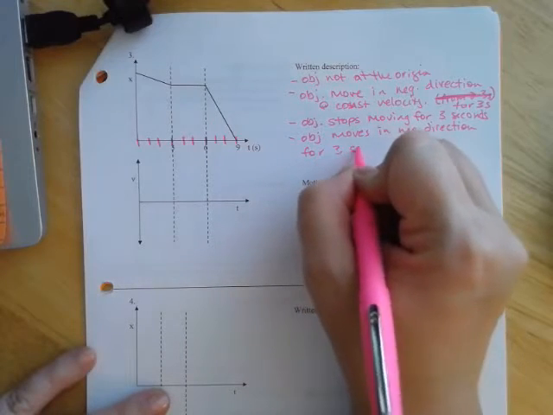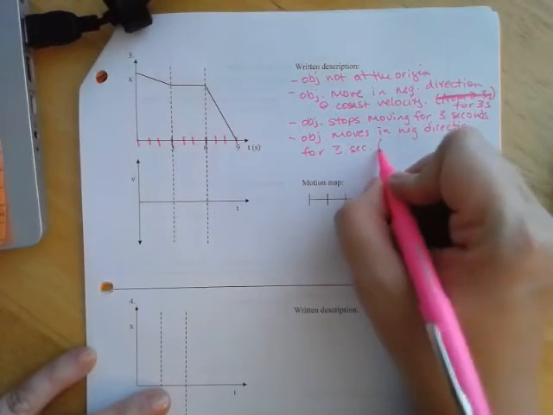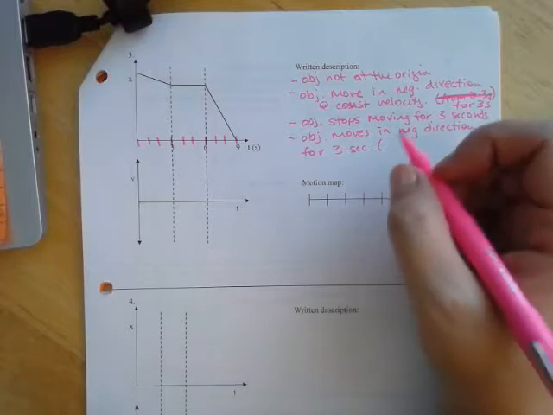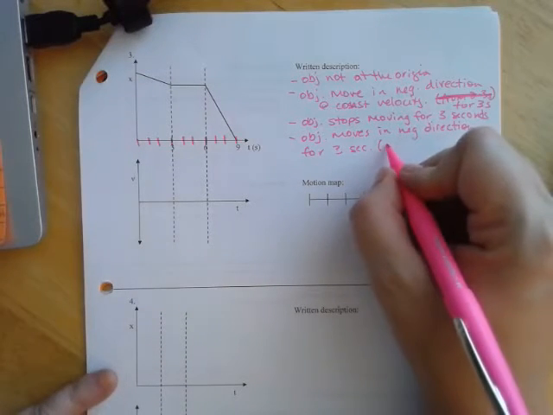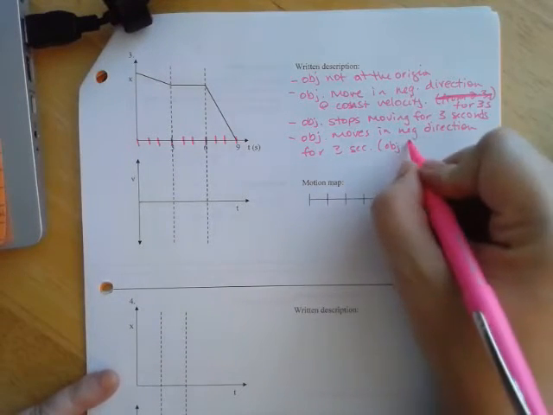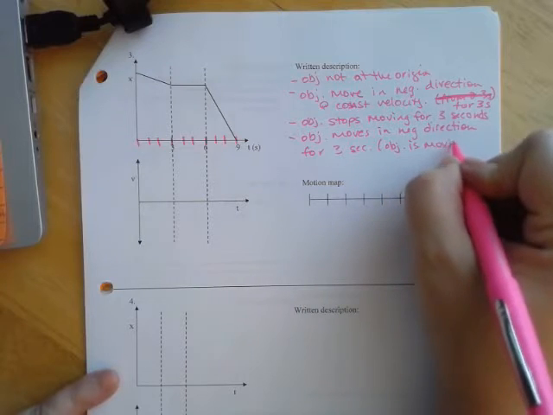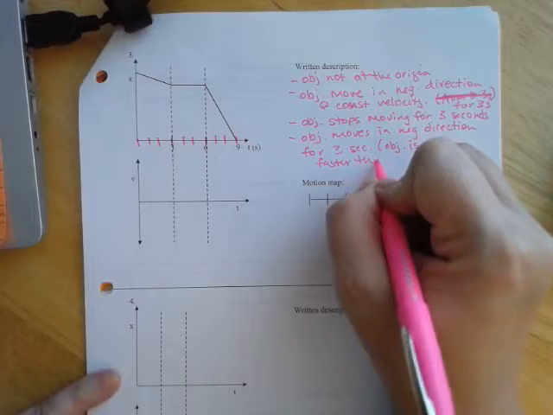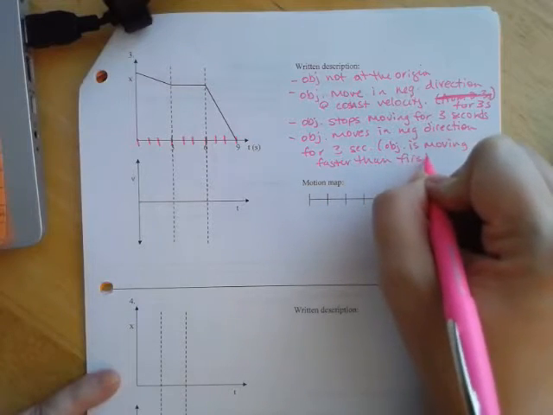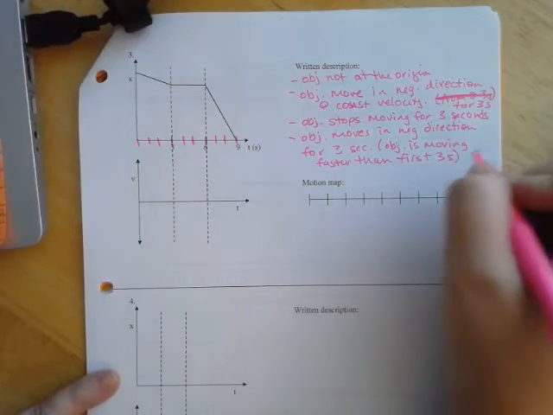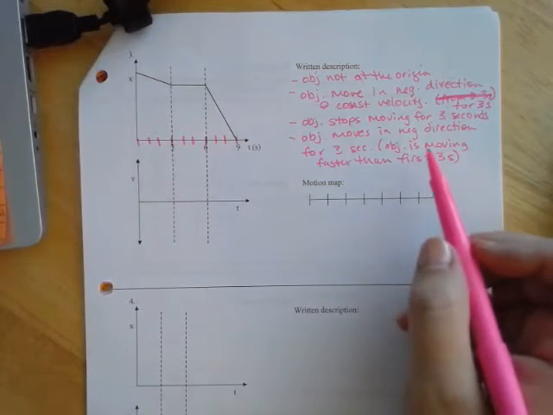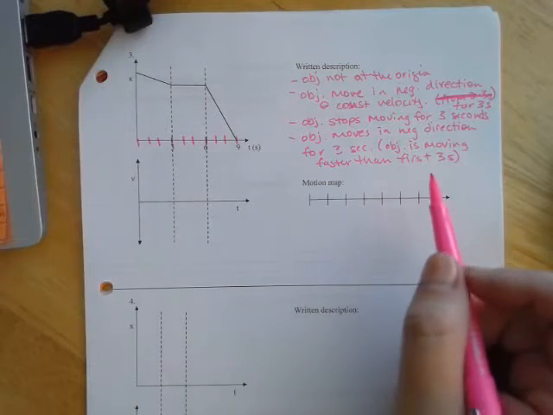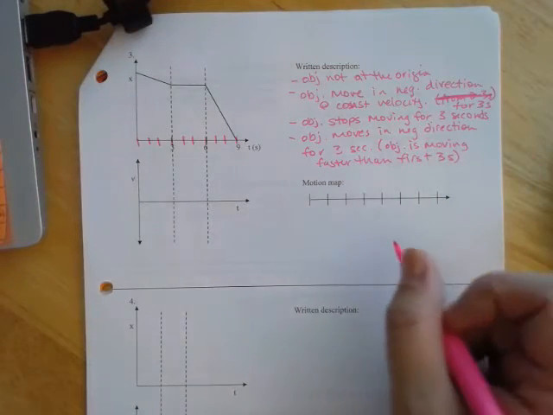for 3 seconds. And we can even say, excuse me, we can even include a little more detail and say, object is moving faster than first 3 seconds. You can include that. That's probably more detail than I would require, or I would expect in like a quiz or a test, but we could say that. That's true.